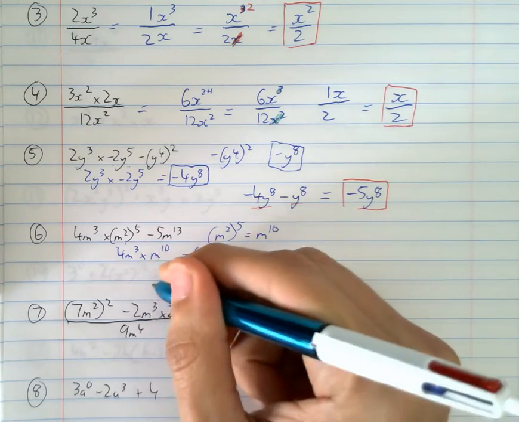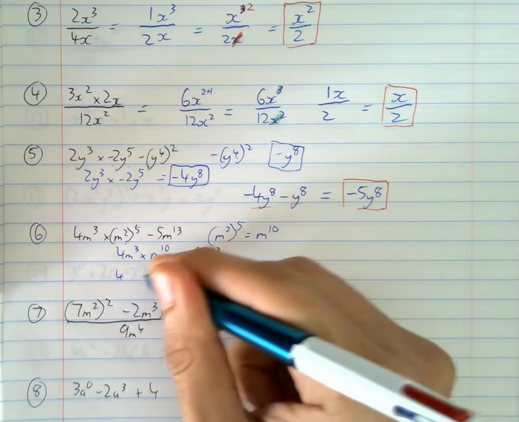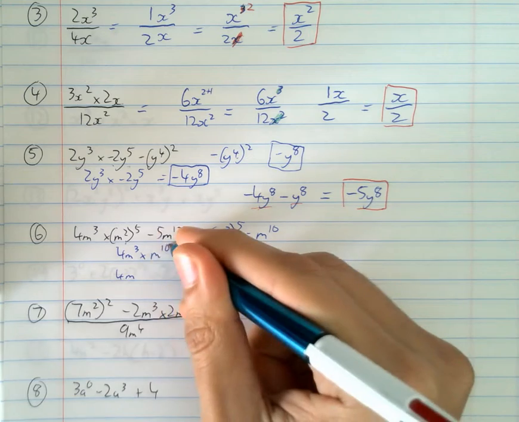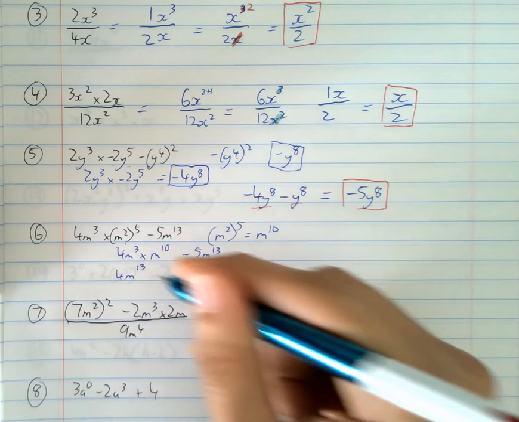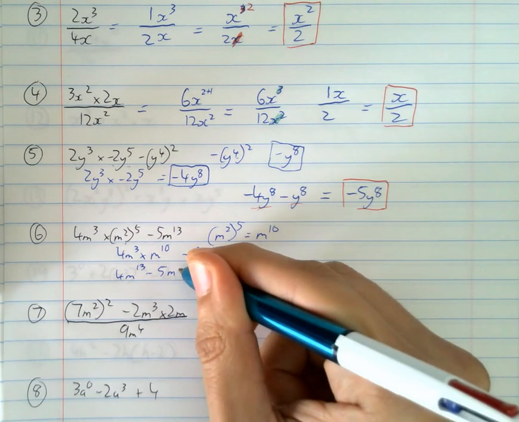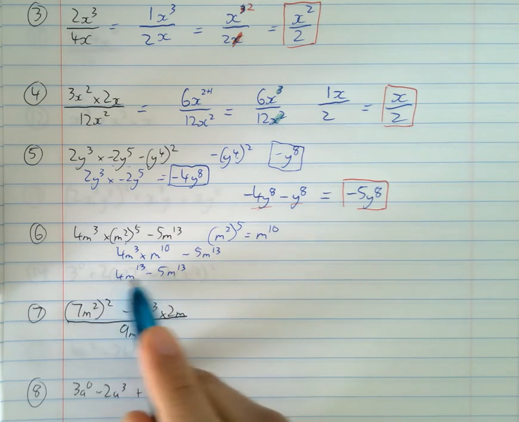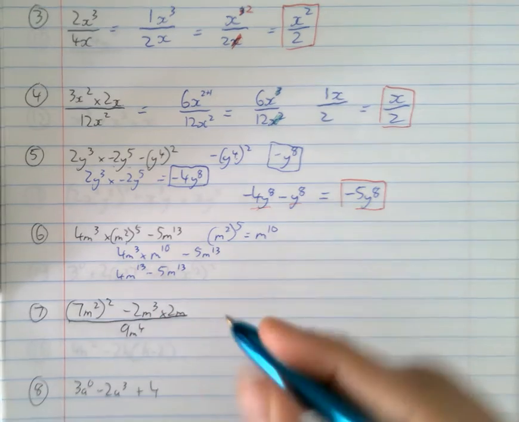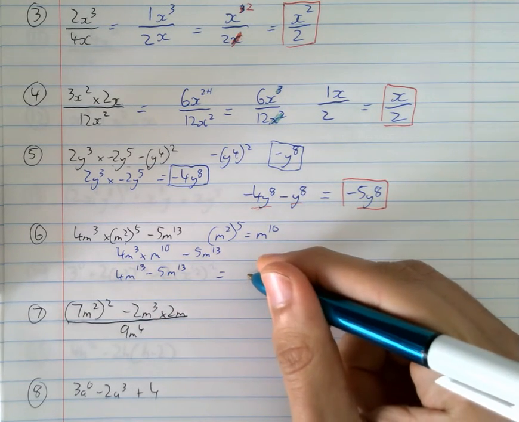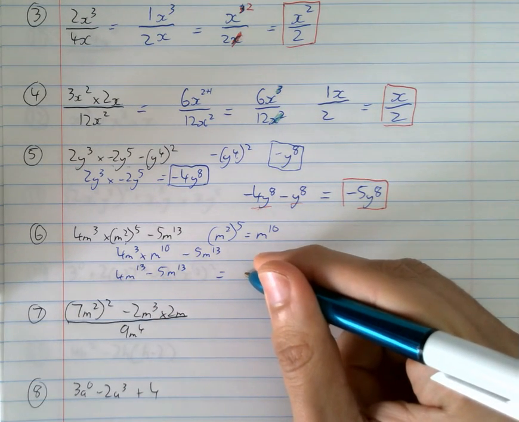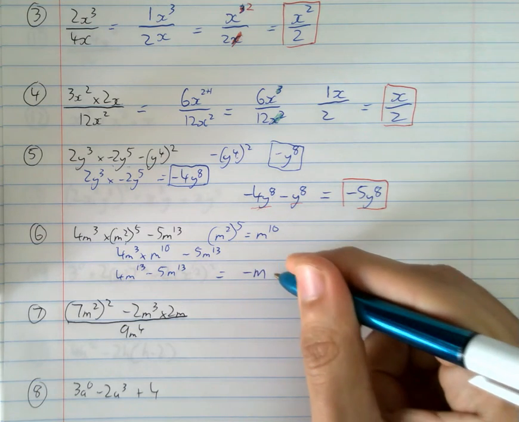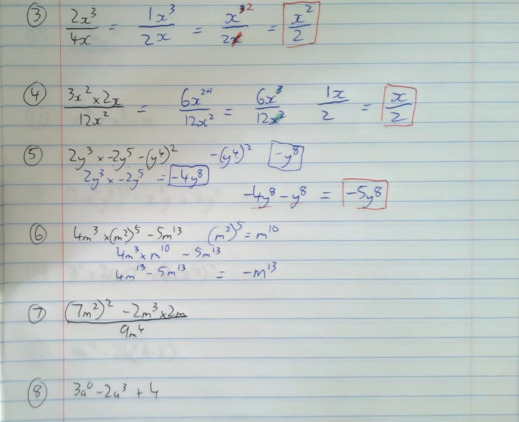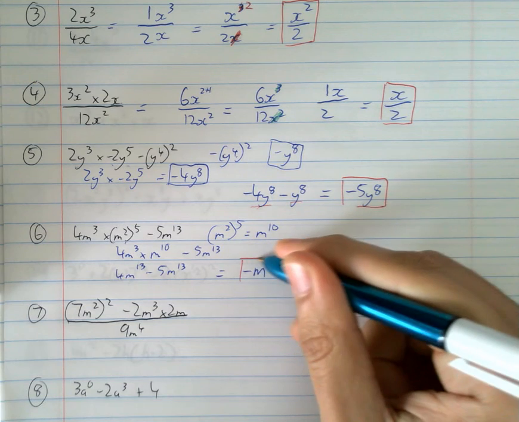That will get you 4m to the 13. So you're adding the indices together. Take 5m to the 13. As you can see, these are the same things. 4 of something, take 5 of something, will be minus 1, which we don't need to write the 1, as it tells us nothing. So the answer will be minus m to the 13. That is the answer there.